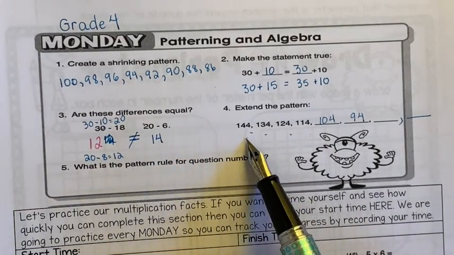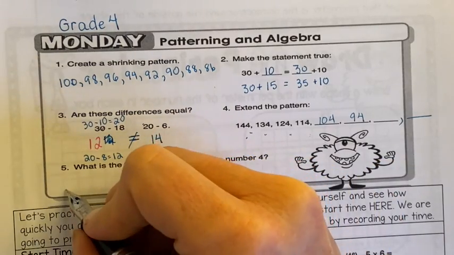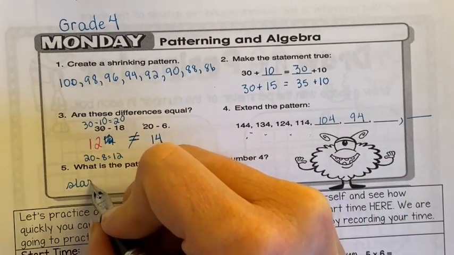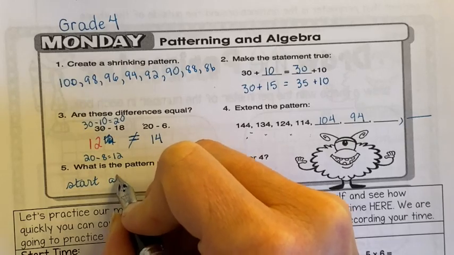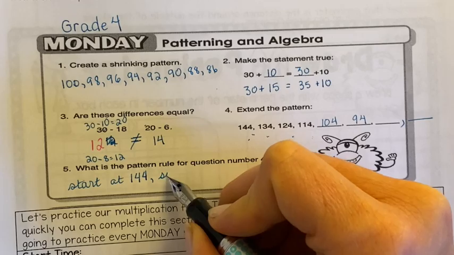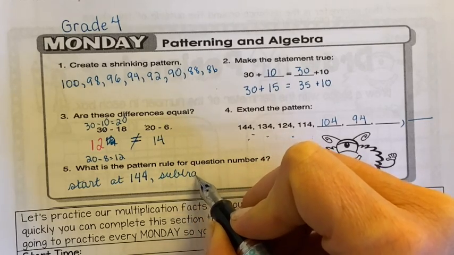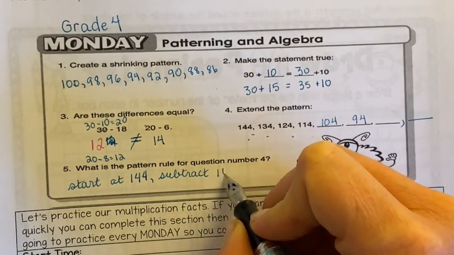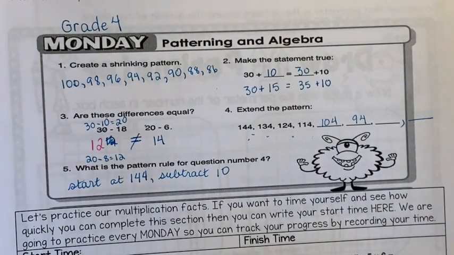So let's look, start at 144. And you're going to subtract 10. Each time they're subtracting 10.